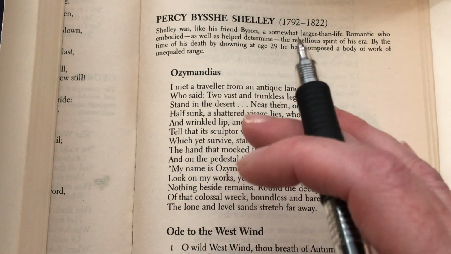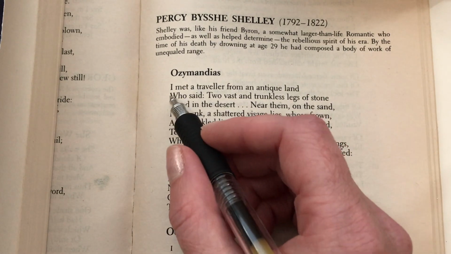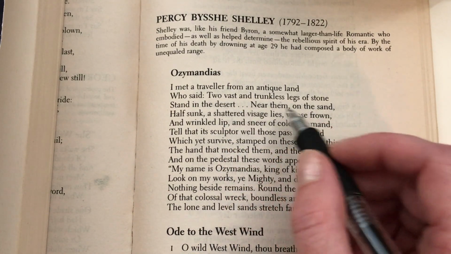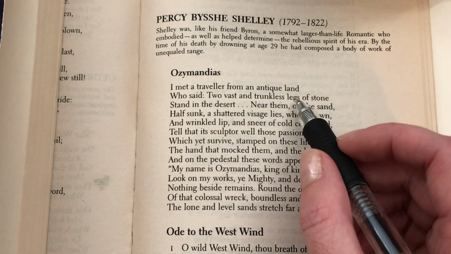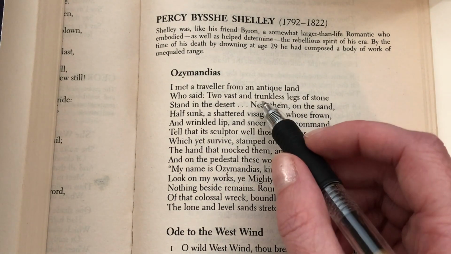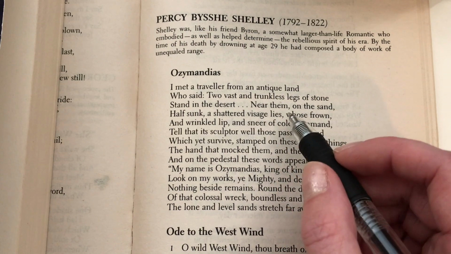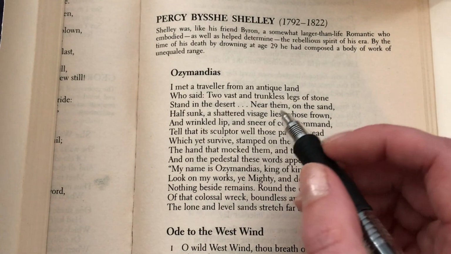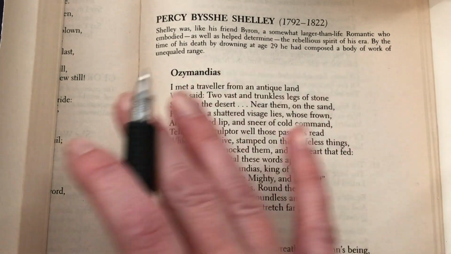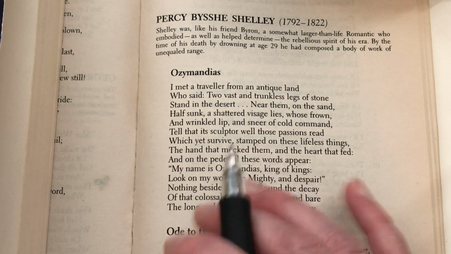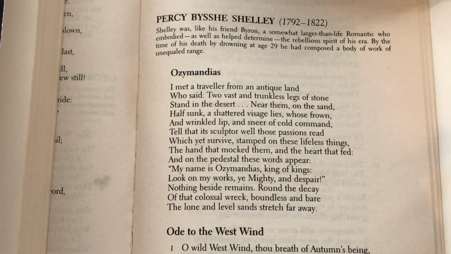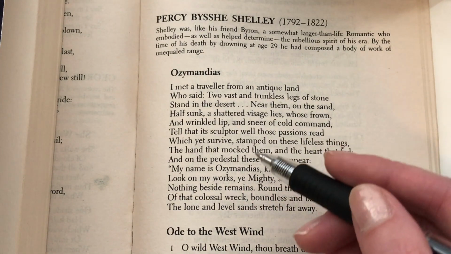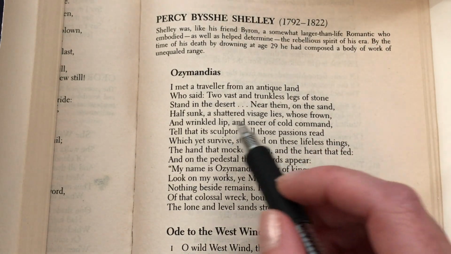So there's kind of a frame narrative going on here. The narrator meets a traveler who tells us about this statue, two vast and trunkless legs of stone. So that means that it's just these massive legs, but the torso is gone. And then near them, on the sand, half sunk, a shattered visage lies. A visage is a face. So the head is over here, the legs are over here, and so this once was a gigantic statue, but it's now in the desert with very little around it, and so let's carry on, see how it goes.